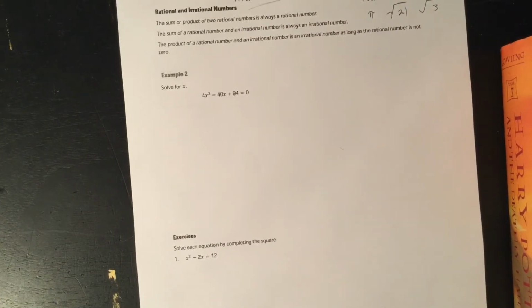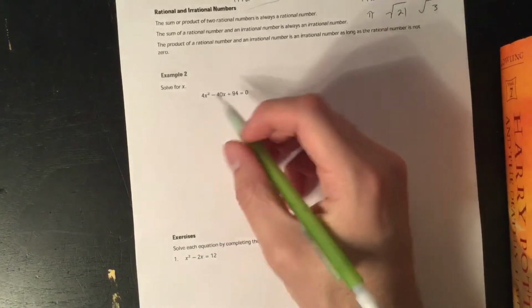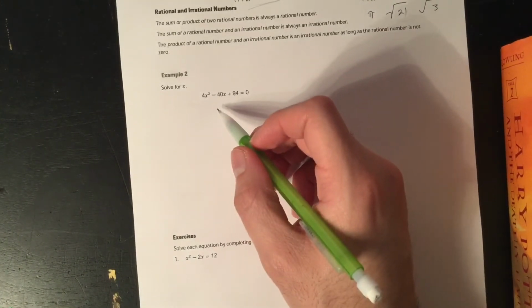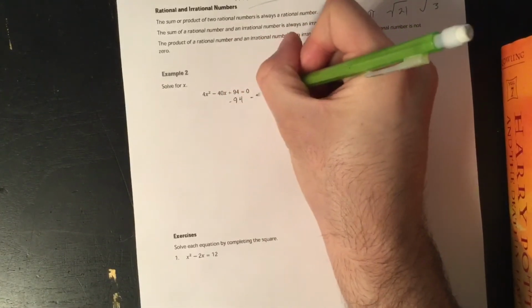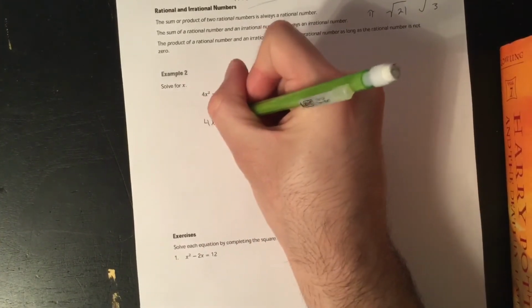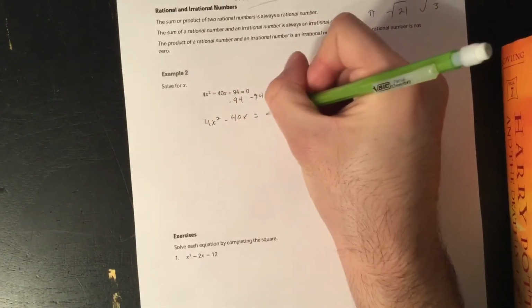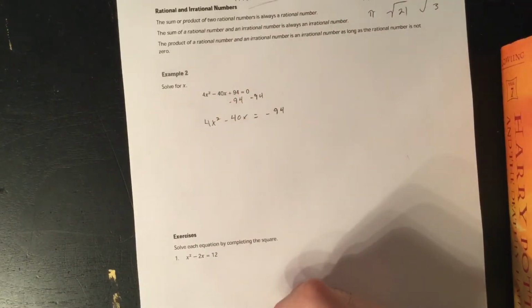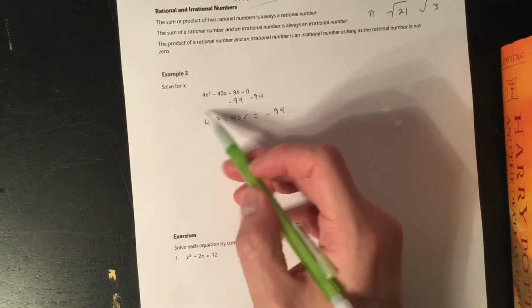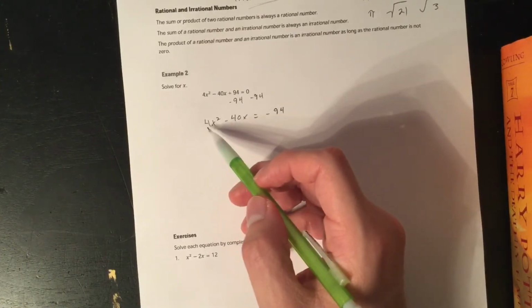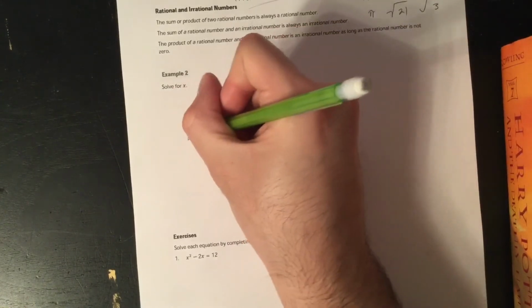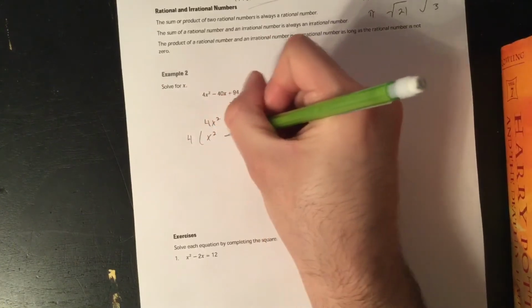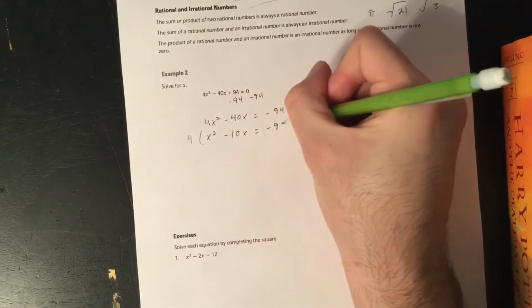So example 2, and we're going to solve for x. This one is a lot like what we had last time in lesson 12. So the first step, I would subtract 94 from each side, just so it's on the other side and we don't have to worry about it. So we have 4x squared minus 40x equals negative 94. The next thing here, we don't like this first number being anything other than 1, so we need to divide out 4 from each of these. So we'll divide out 4, and we have x squared minus 10x equals negative 94.